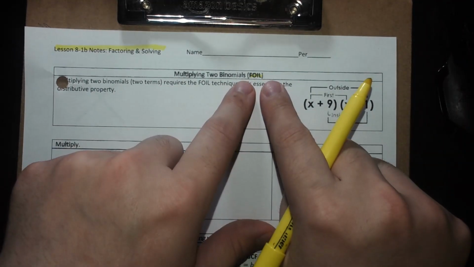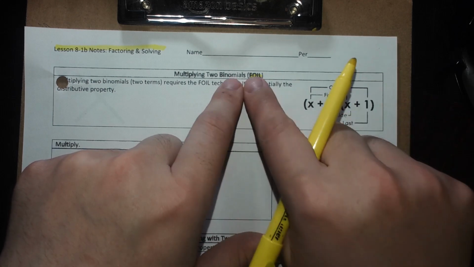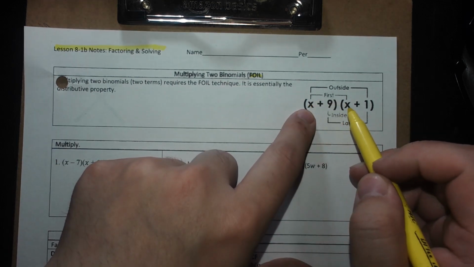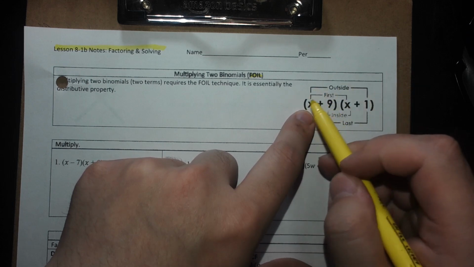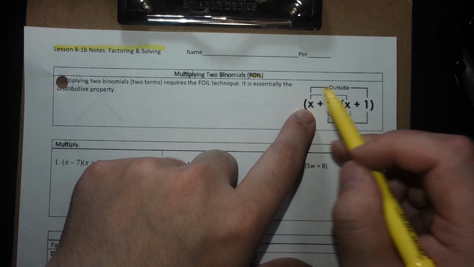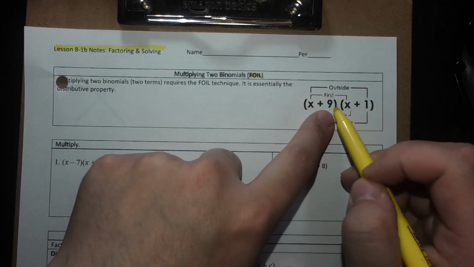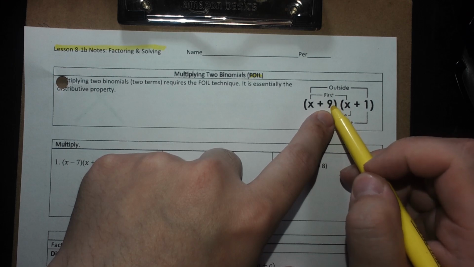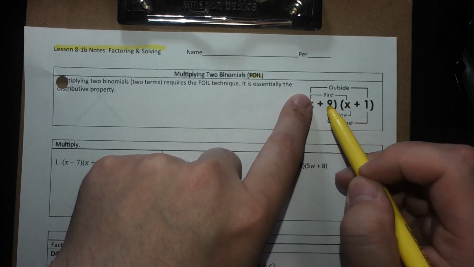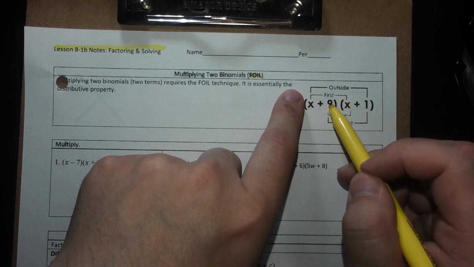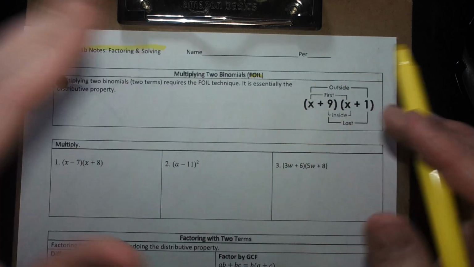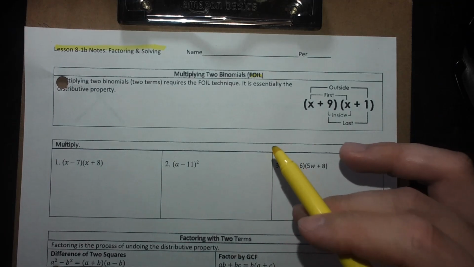And that's just an acronym that we use to multiply. So the F means first. I'm going to multiply the x and the x here. So that's our first. And now we're going to move on to the outer. So we're going to take that first term and multiply that by the second term in the second binomial here. So that's outer. And then our inner is just the second term in the first binomial being multiplied by the first term in the second binomial. So this is the inner. And then lastly, you're going to multiply the second term in the first binomial with the second term in the second binomial. Okay? And that's just a lot of words going on. But if we do examples here, I think it's going to make some sense.